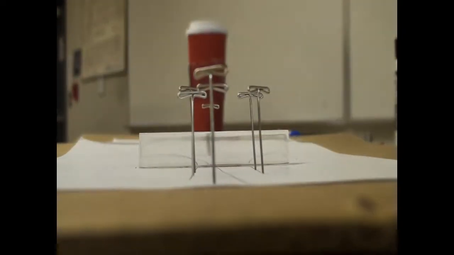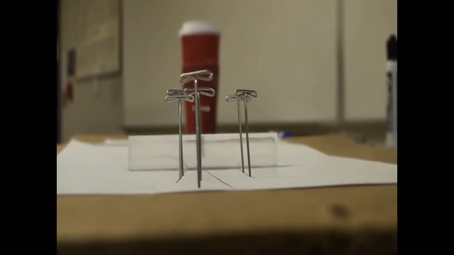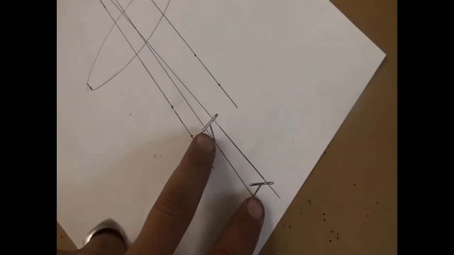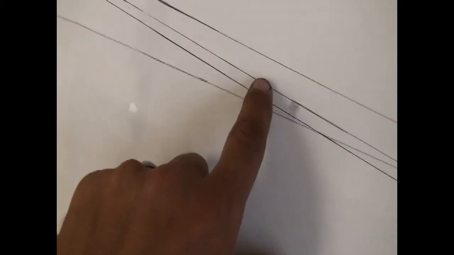So you see, this is the image of the pin in the background. When I put them at the right angle, they cover the image of those pins and you don't see the image. Now let's draw a line between those two pins. These are the last two pins that I put, and then I drew a straight line through them. And then I followed it.